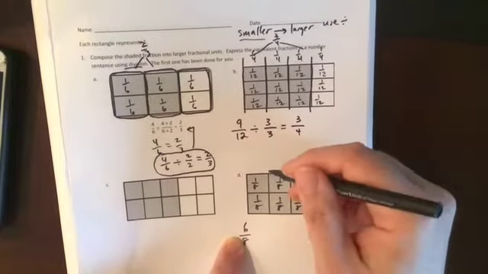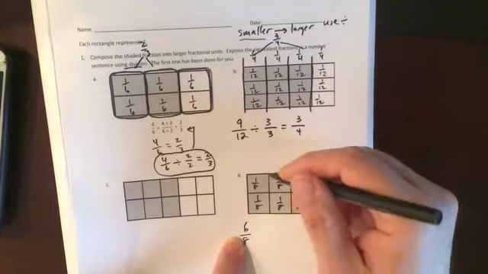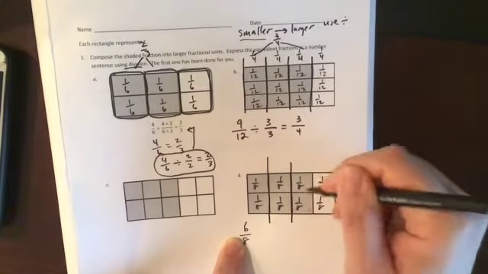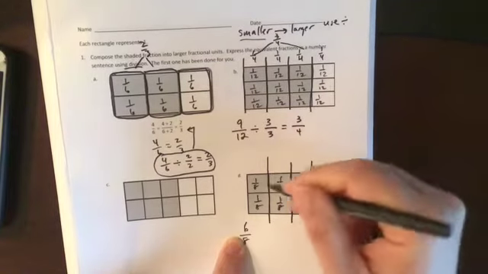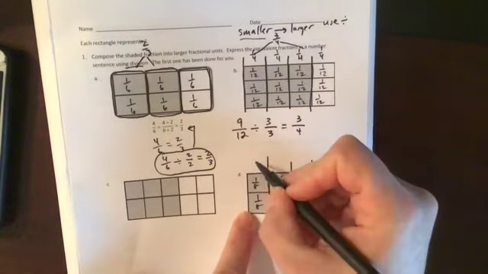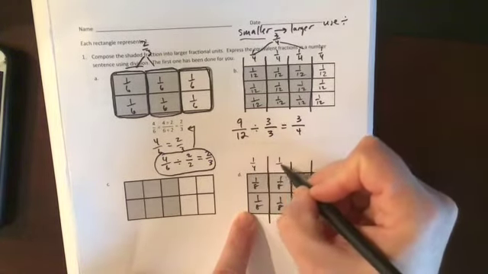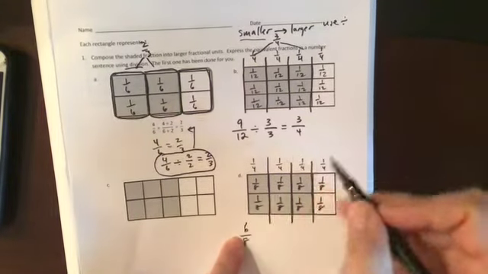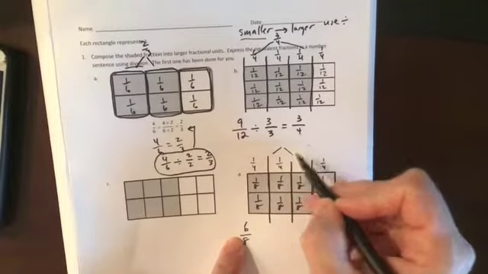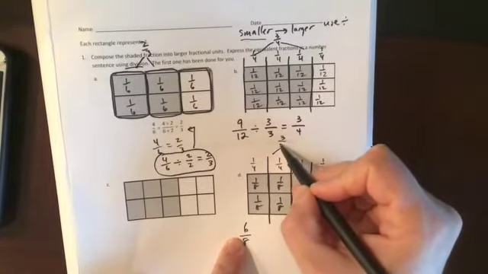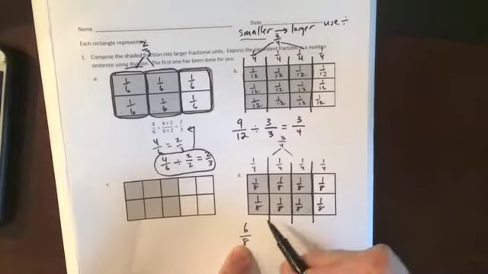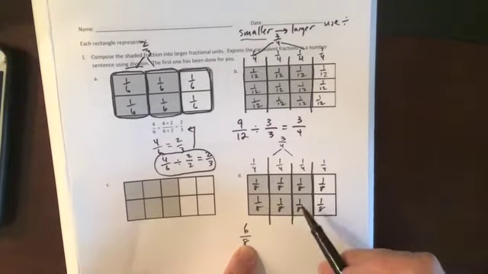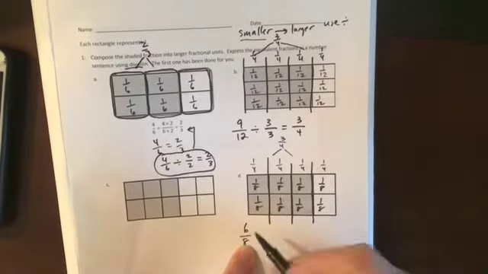And again, I can kind of take a look at the whole area model, and I notice that if I draw vertical lines, I can see that this is divided into fourths. So this would be 1/4, 1/4, 1/4, and 1/4. And again, the shaded area total is 3/4. So I know that 1/8 plus 1/8 plus 1/8 plus 1/8 plus 1/8 plus 1/8, or 6/8, is the same as 3/4.